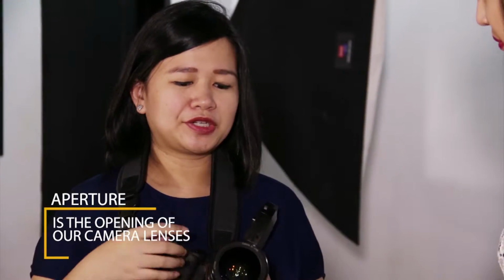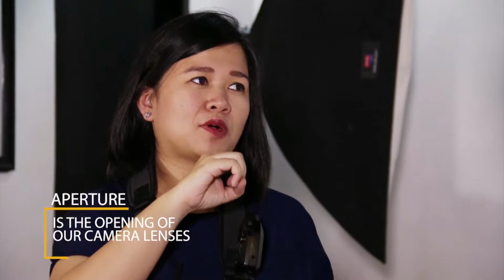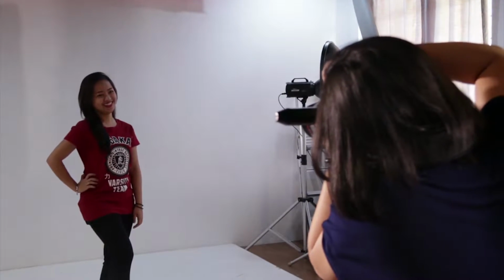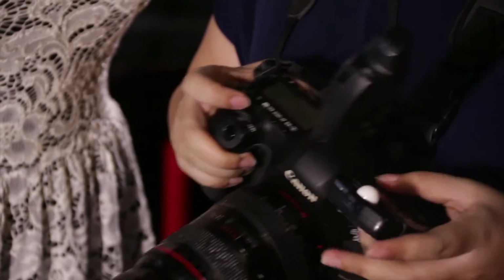Okay, let's start with aperture. So aperture is the opening of your lens. It can be big or it can be small. If it's big, obviously there is more light coming in, and the picture will be brighter. And if your aperture is small, there will be less light coming into your picture.